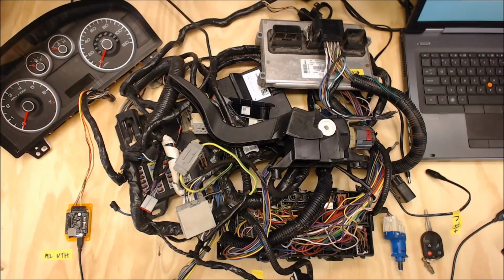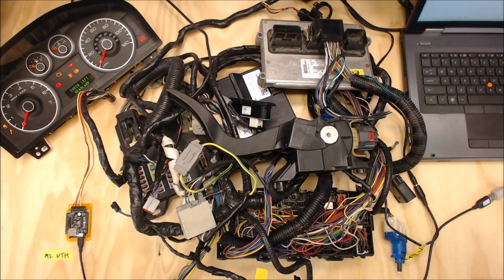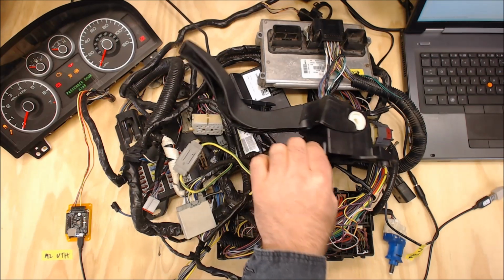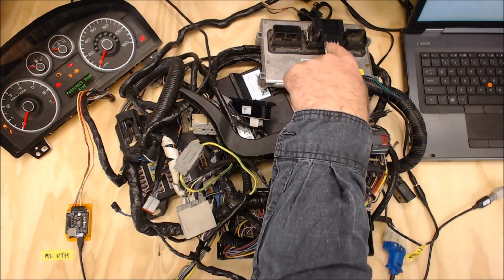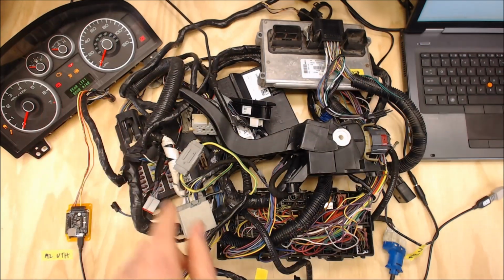Hi everybody, I'm going to show you how to connect M2 to a car. So here we have, up on our workbench, the guts of a 2006 Ford Fusion. And we have a gas pedal. There's the ECU. There's the gauge cluster.